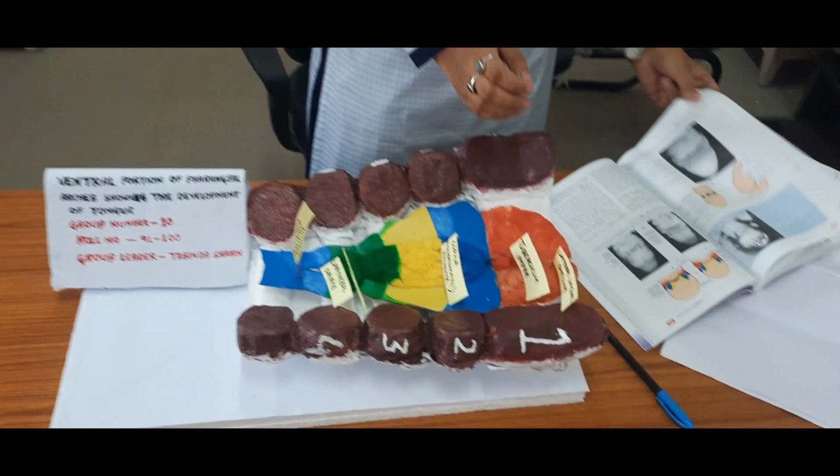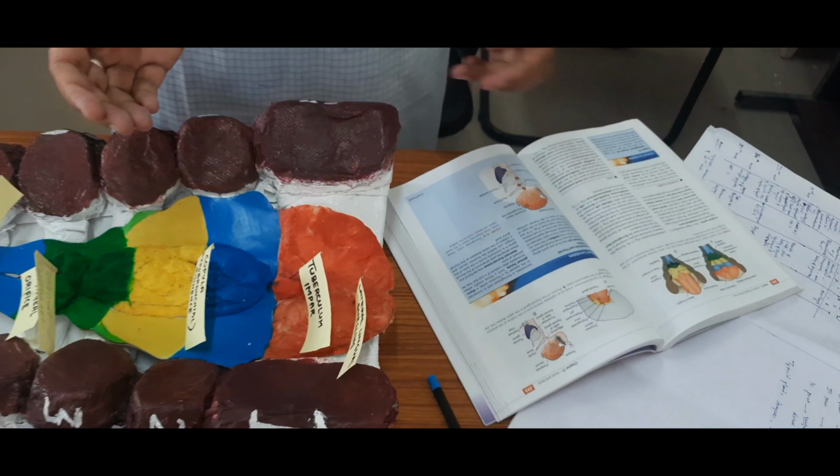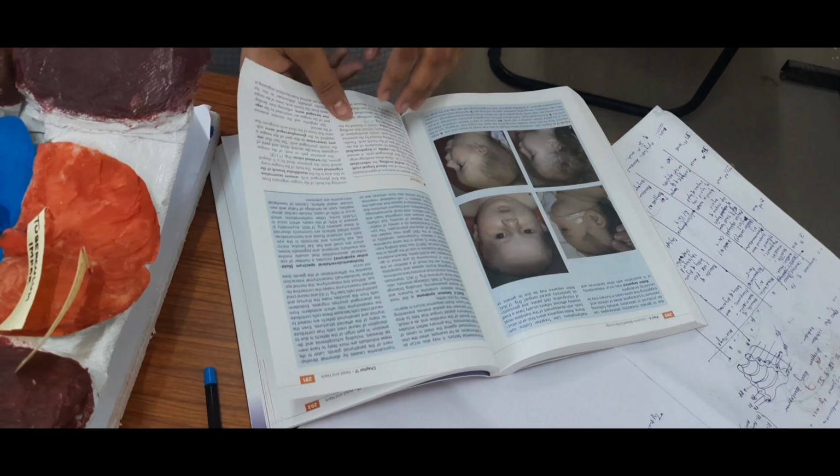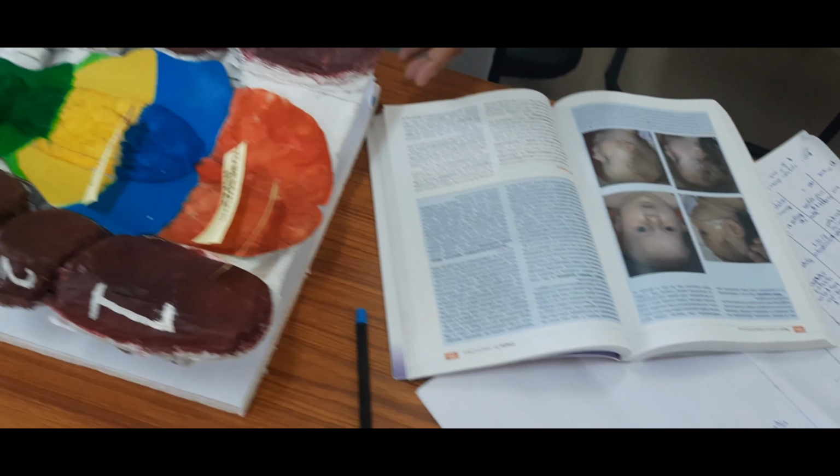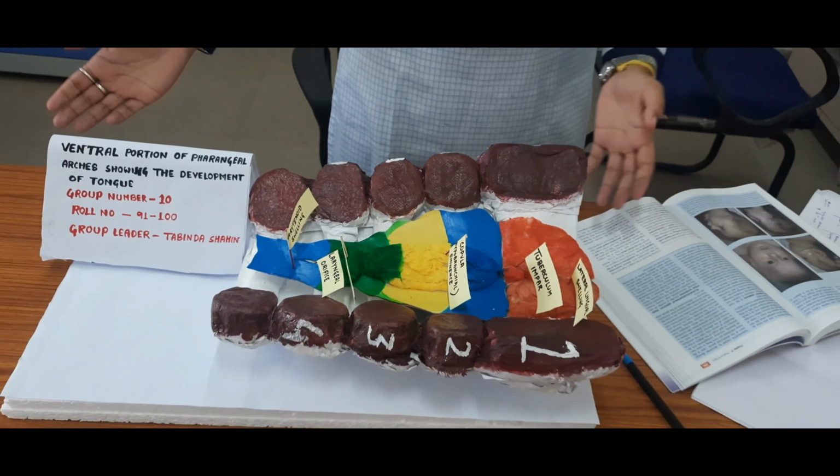Okay, what is this book? This one is Langman. Yes, I have taken help of Langman. My group members have taken the help of Langman to develop this model.